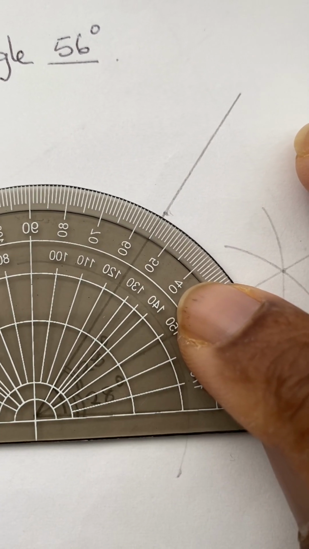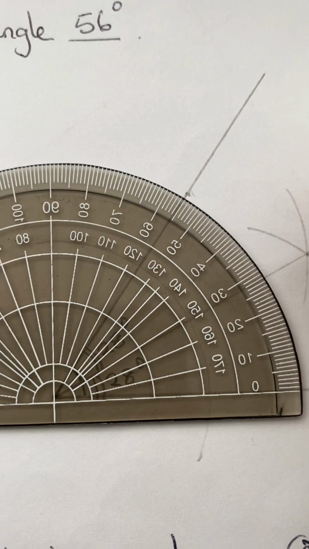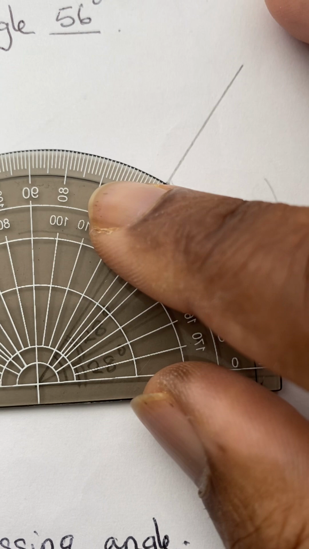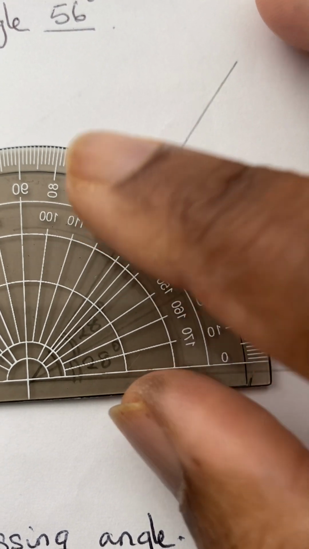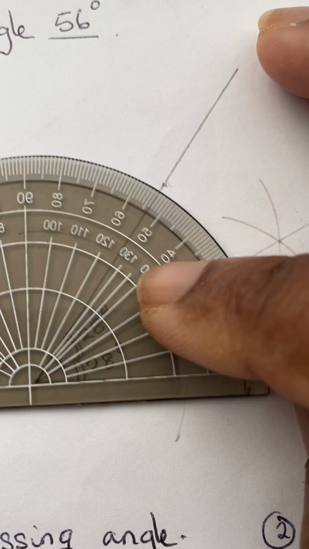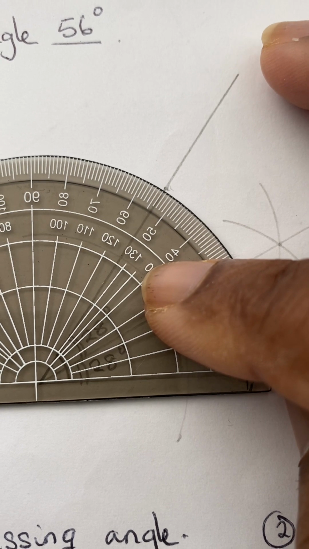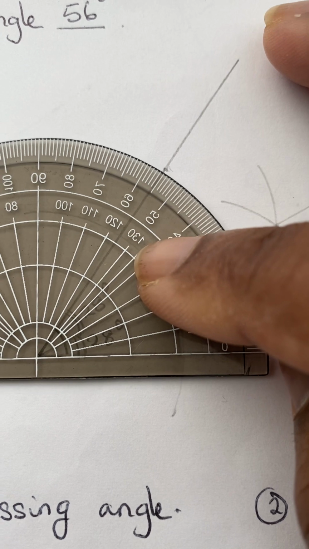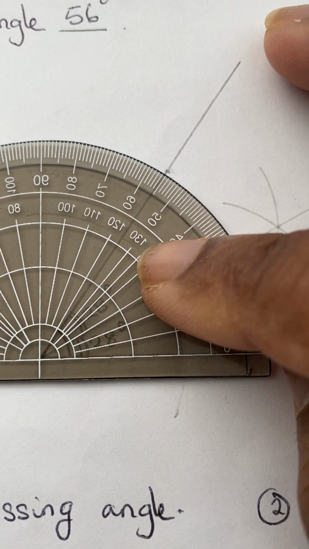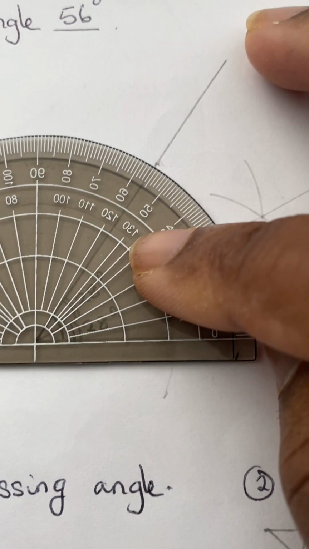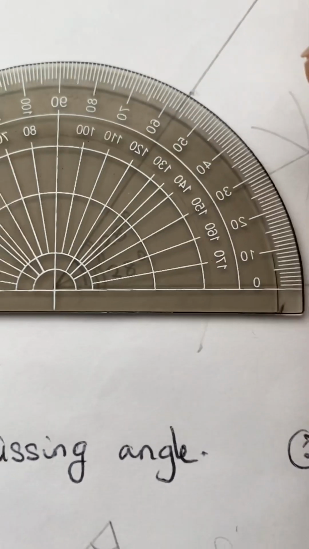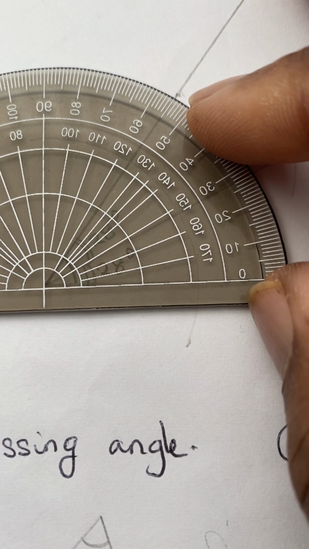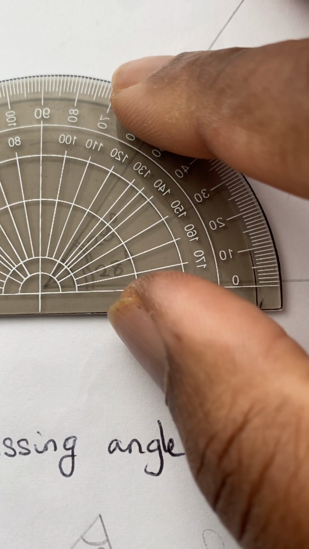I'll zoom in for you. It's not quite on the line.